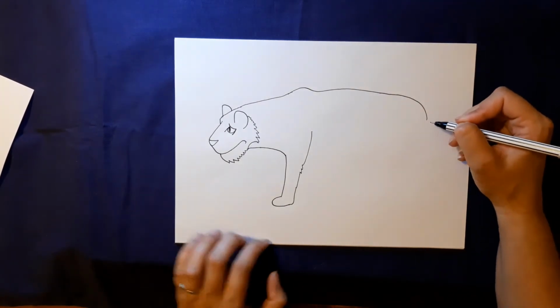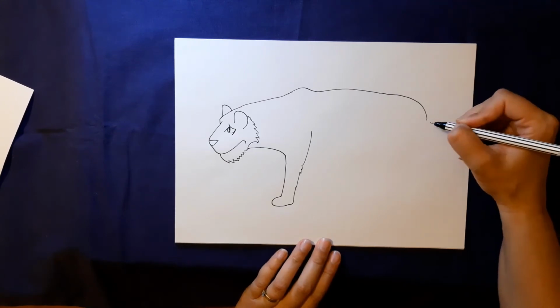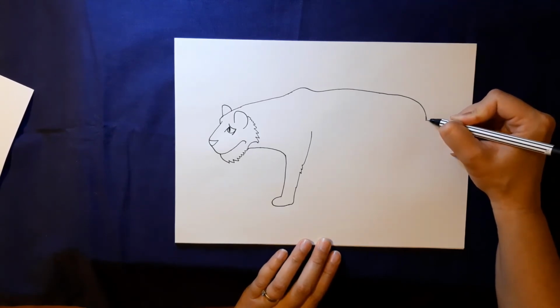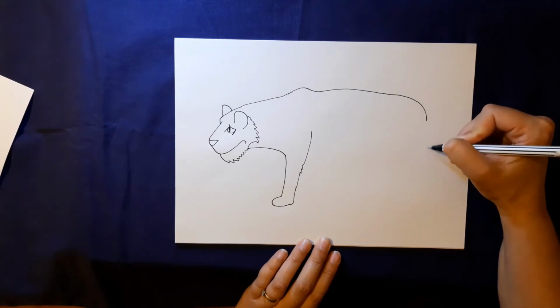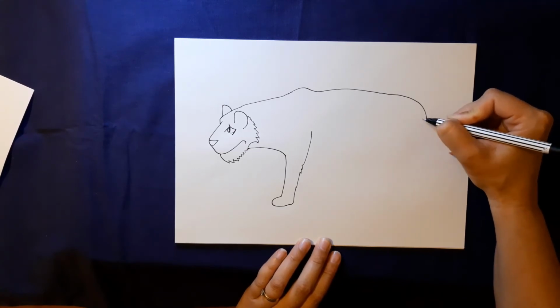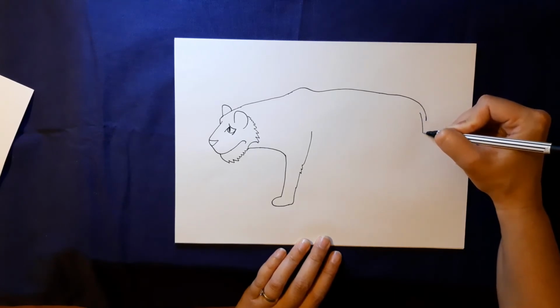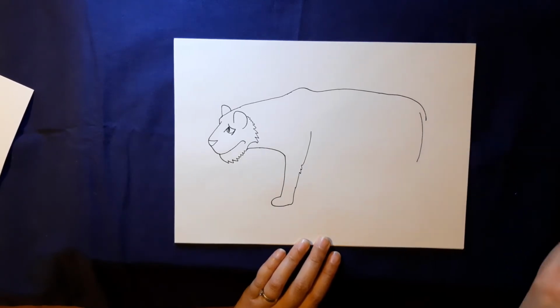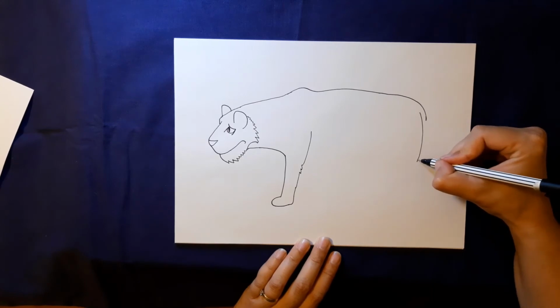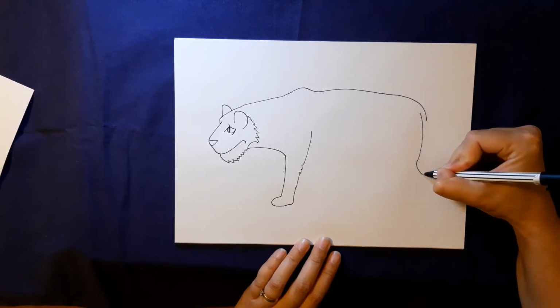Let's do his back leg. His back leg, we're not going to use this line. This is where his tail is going to join. We're going to come back to that. I'm going to leave a little gap, and I'm going to put his back thigh, a curved line coming down. Then coming out to his heel.